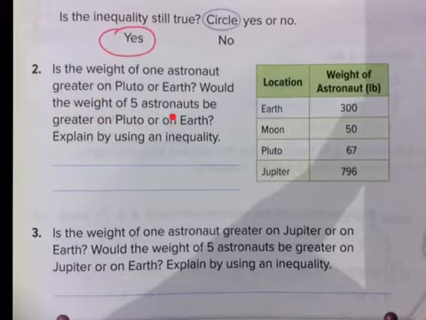Would the weight of 5 astronauts be greater on Pluto or on Earth? Explain by using your inequalities. So on Earth, they weigh 300 pounds. On Pluto, 67. So this times 5 would be 1,500 pounds, right? On Earth. And over here times 5, I'm just going to do a quick front-end estimation. 5 times 3 is 300, so it would be about 335 pounds. Okay?